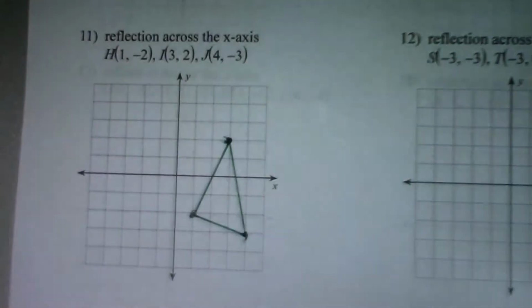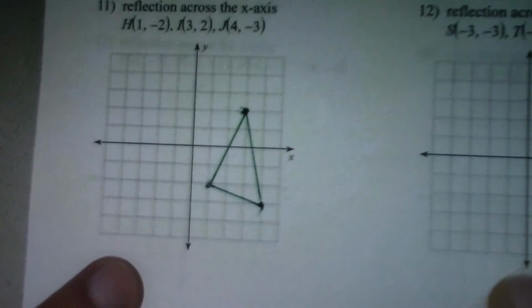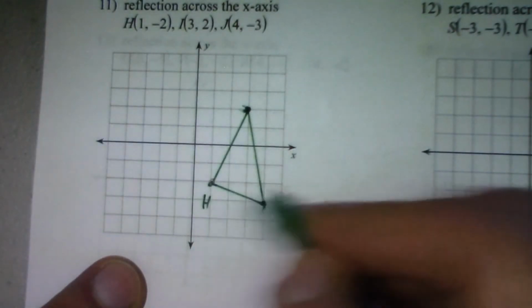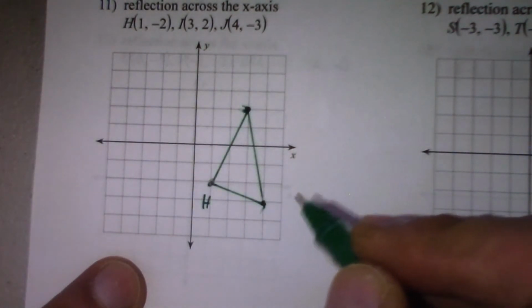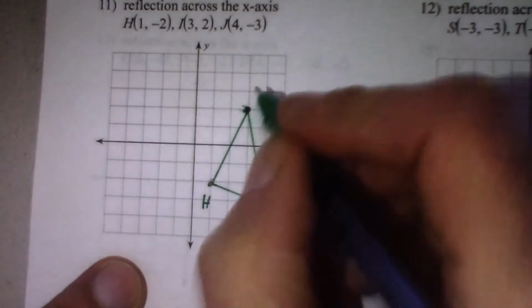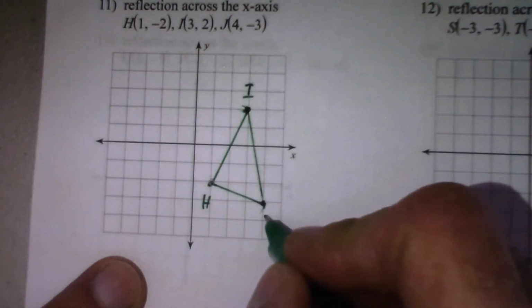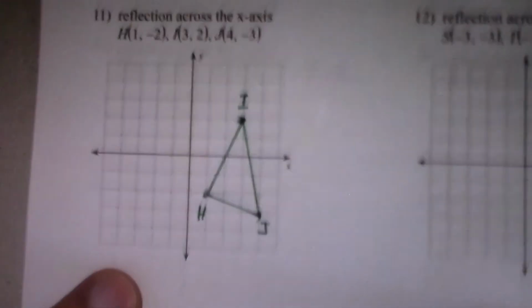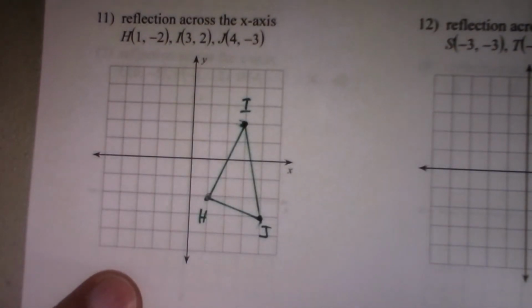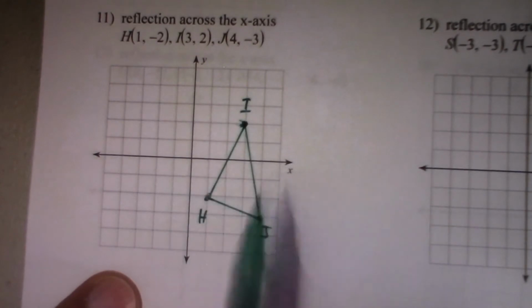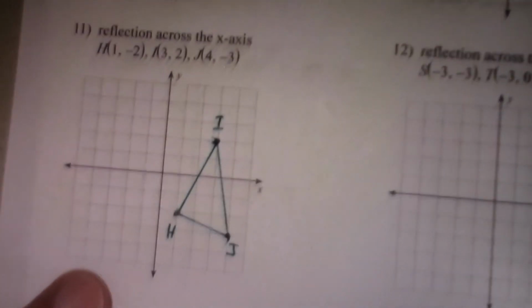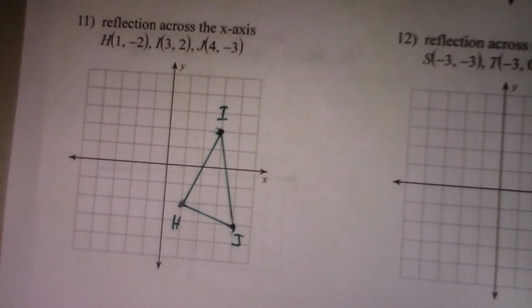There we are. So we have point H, and 3, 2 was point I, and J was 4, -3. And it says to reflect across the x-axis. Now, this is the x-axis. Ready? So every point has got to be on the opposite side of the x-axis. So how's that going to work?